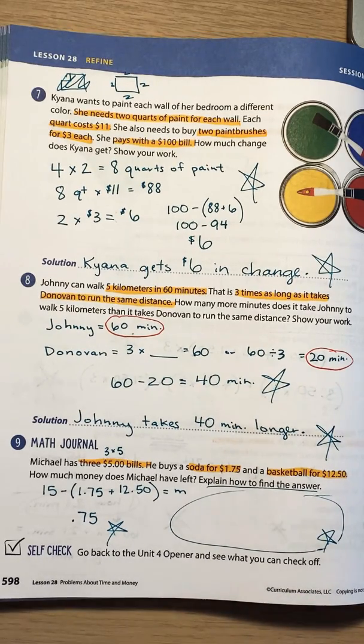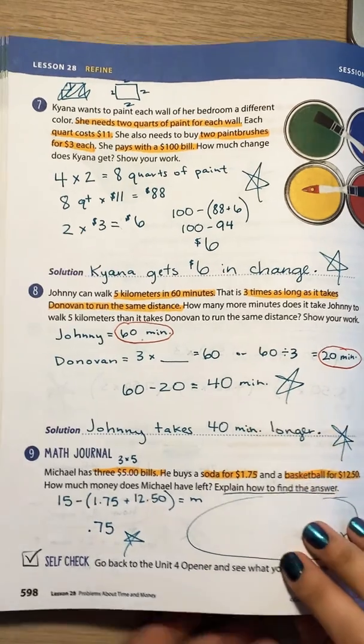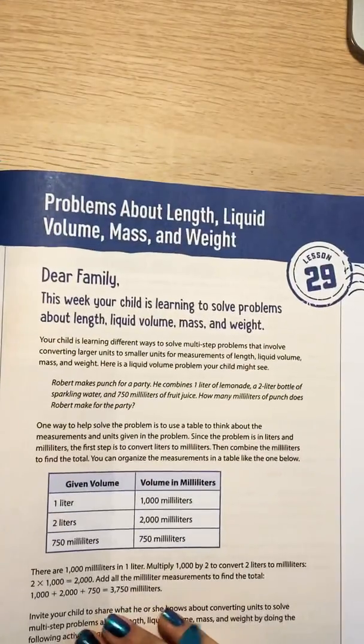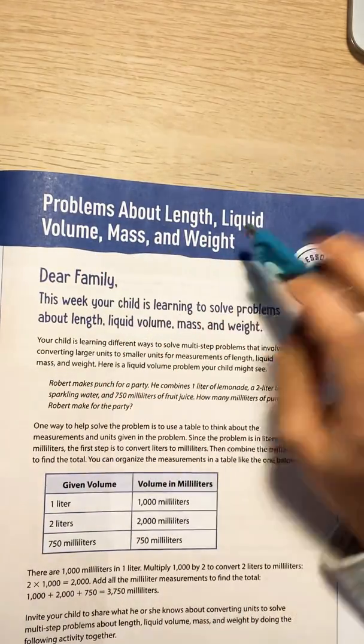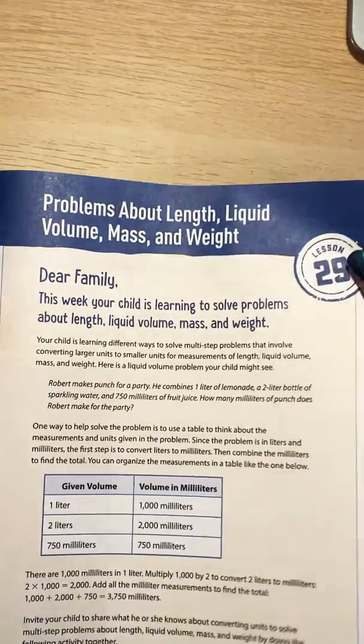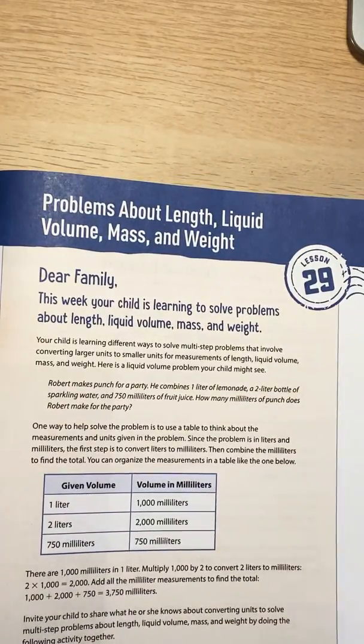All right, that's everything for this whole lesson. So I'll put some stuff on iReady for you guys to work on for time and money. And then we're moving on. The next video will be lesson 29. I'll show you the first page right here. Problems about length, liquid volume, mass, and weight. So here's another family letter. You can tear that out, read it, preview what you're going to be doing tomorrow, okay?